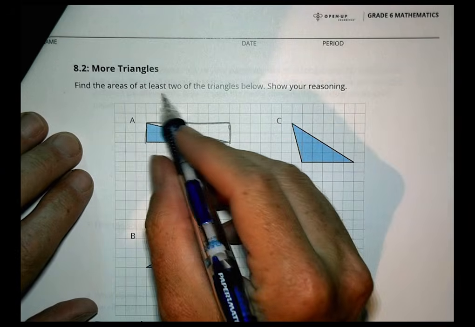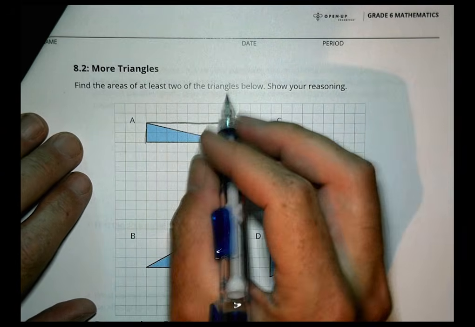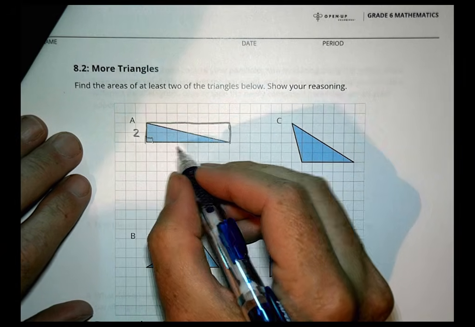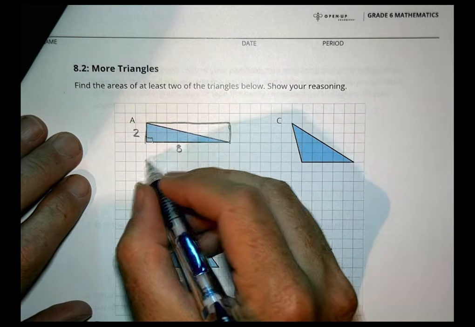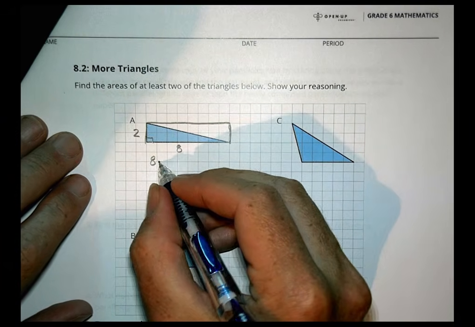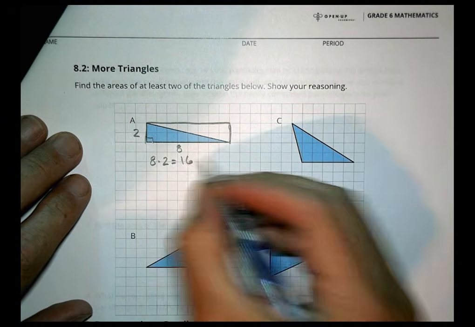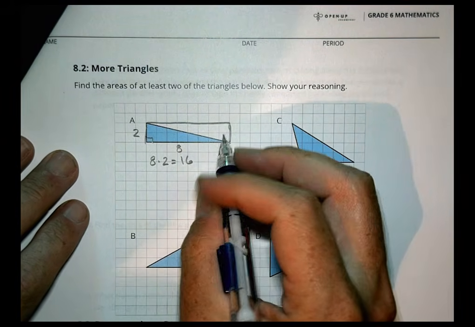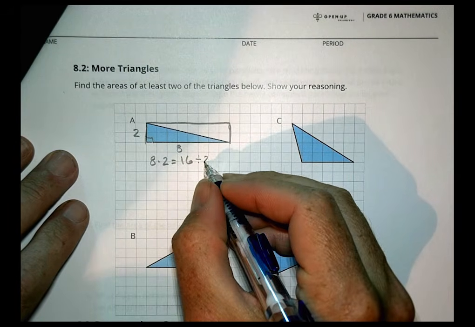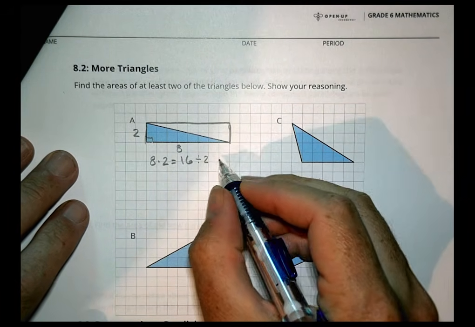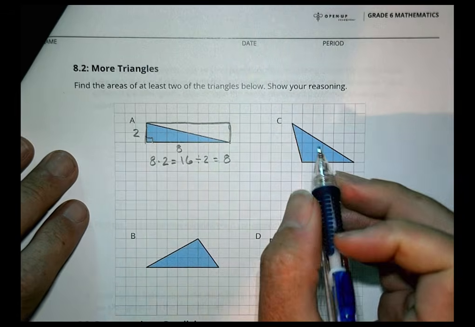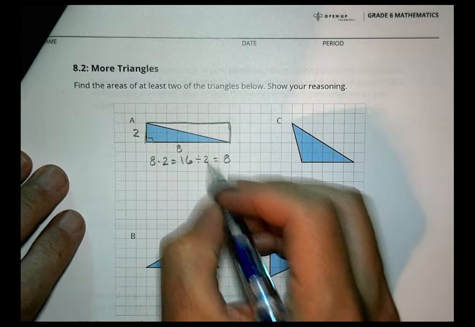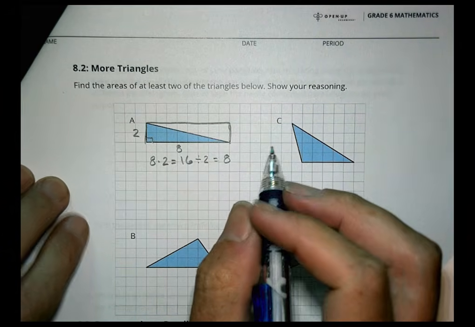Alright, so find the area of at least 2 of the triangles below. So when I make it as a rectangle, now I have a what? I have a height of 2 and a base of 8. So as a rectangle, I know it would be 8 times 2, which is equal to 16 units squared. But I only need half of this. So really, I can then divide this by 2 to find out what the area of the triangle is going to be, which would actually be 8. Okay? So I have really the area of this whole parallelogram, and I divide it by 2. It's half of that. Alright?